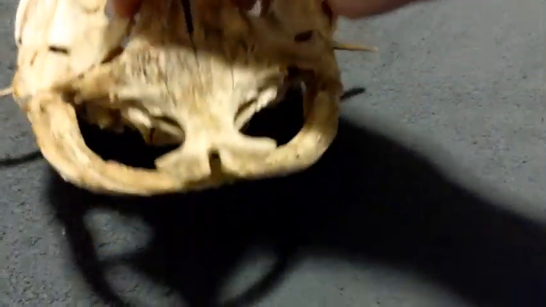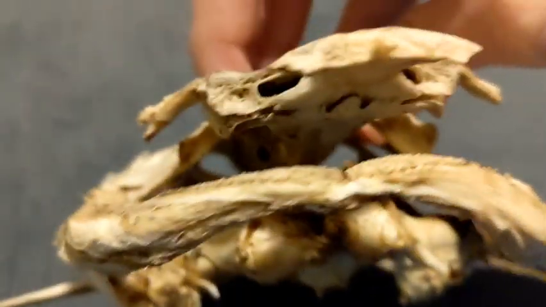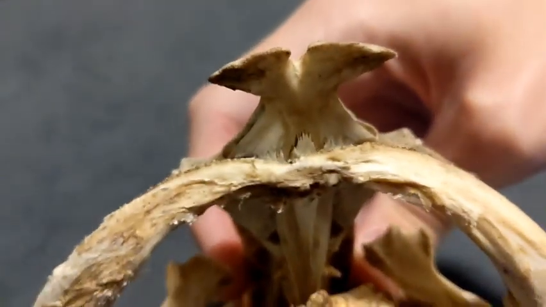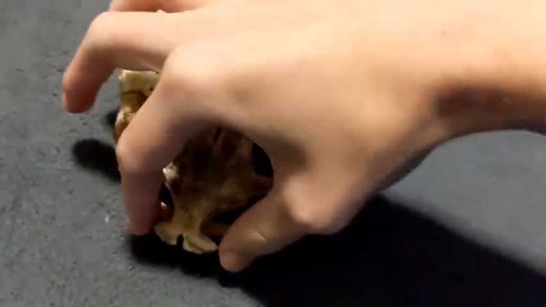And this one does not have any teeth because they fell out, but the teeth go on the bottom jaw there. And then it's also missing the piece on the top jaw where they would go, but they would go up under this area here.